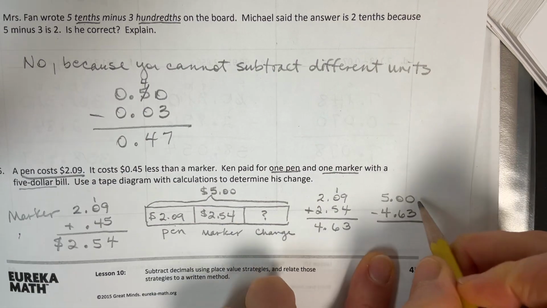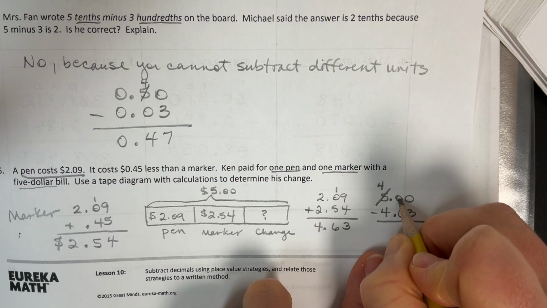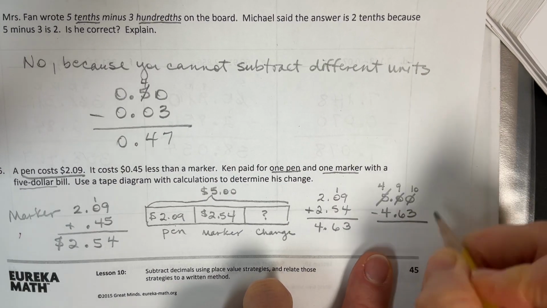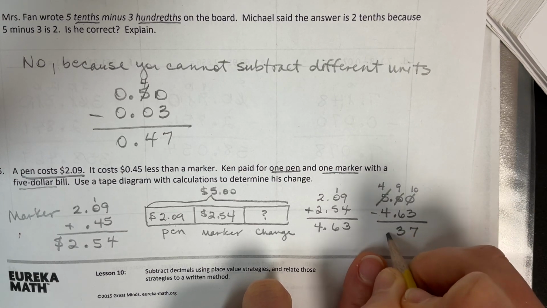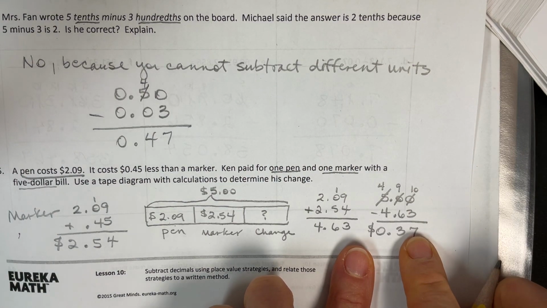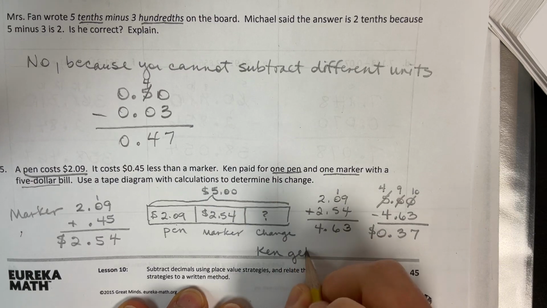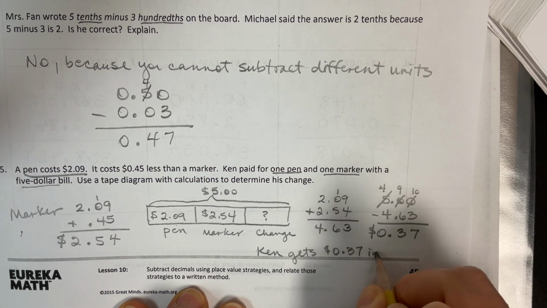So $5, take away $4.63. Okay, we're gonna have to borrow this a 4, make this a 10, but I gotta borrow from it, so let's make it a 9, which makes this a 10. So 10 minus 3, 7, 3, and it looks like his change is 37 cents. So Ken gets 37 cents in change.